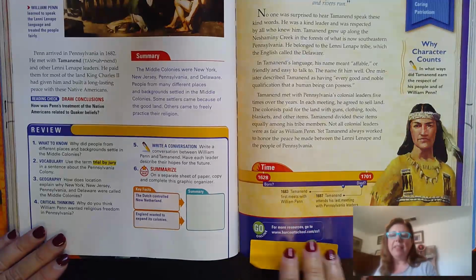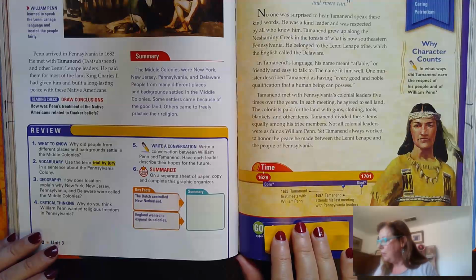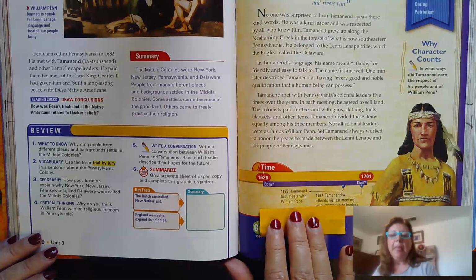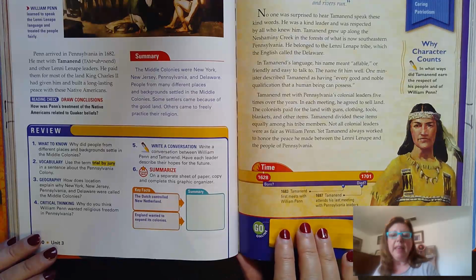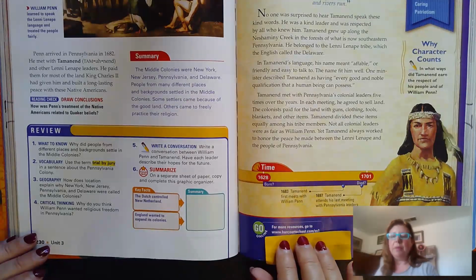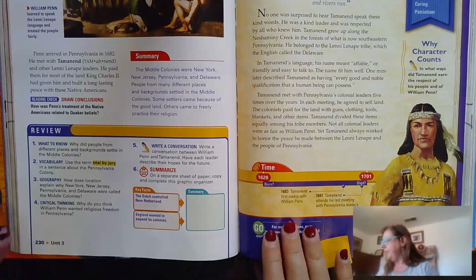I'm going to look at the timeline right here and then slide it down so you can see more. So Tamanend. In 1683, Tamanend first meets with William Penn, and in 1697, Tamanend attends his last meeting with Pennsylvania leaders. And so people are wondering if he died shortly after that.